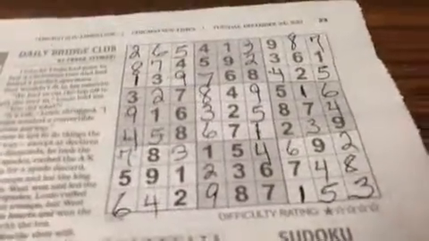That was pretty easy because it had a lot of numbers. But that's how you play the game Sudoku.